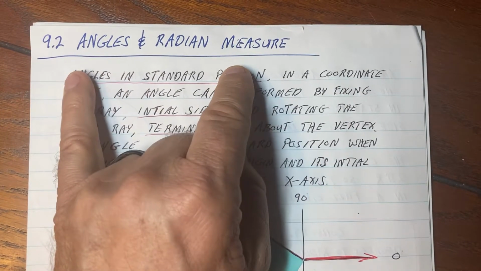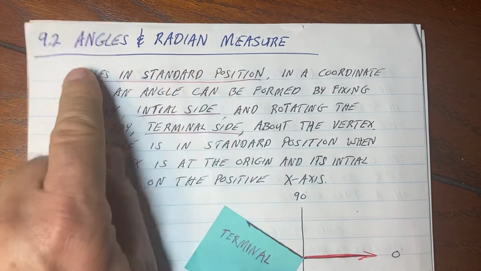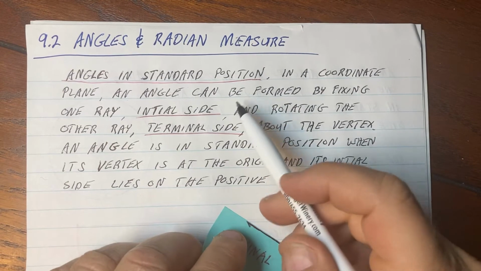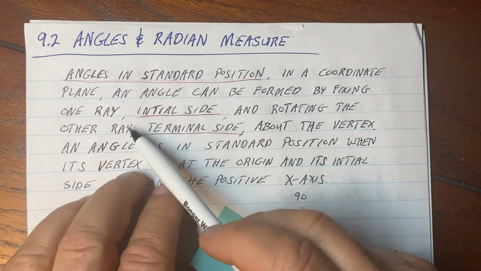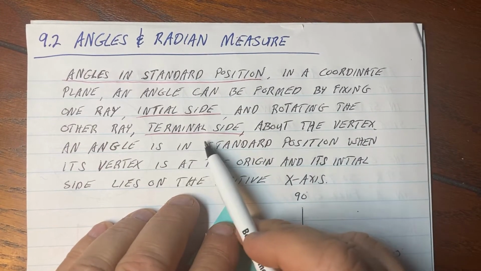All right. 9.2 angles in radian measures. 9.2 angles in standard position. In a coordinate plane, an angle can be formed by fixing one ray, the initial side, and rotating the other ray, the terminal side, about the vertex.